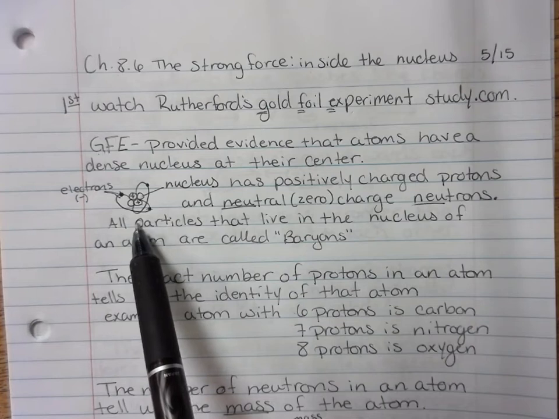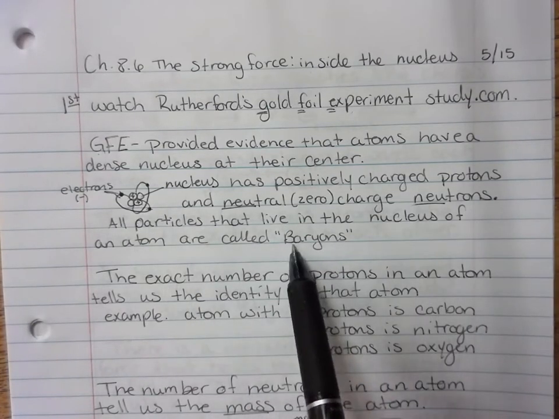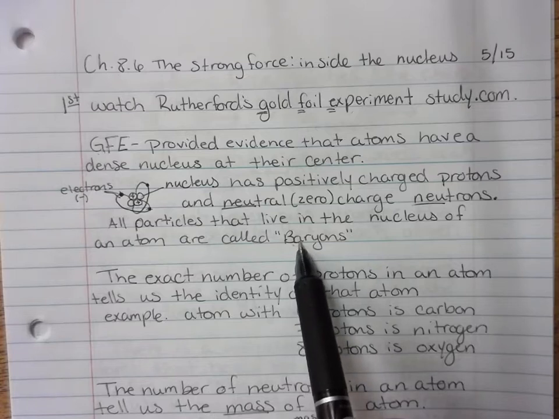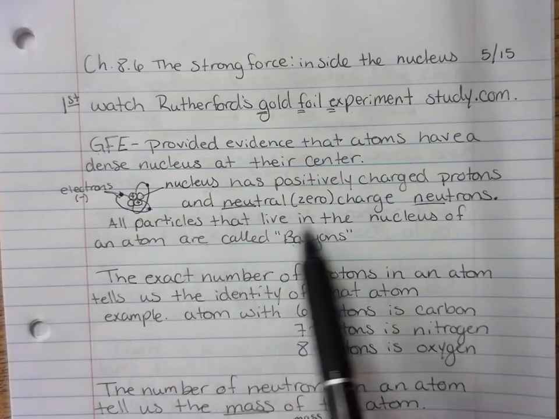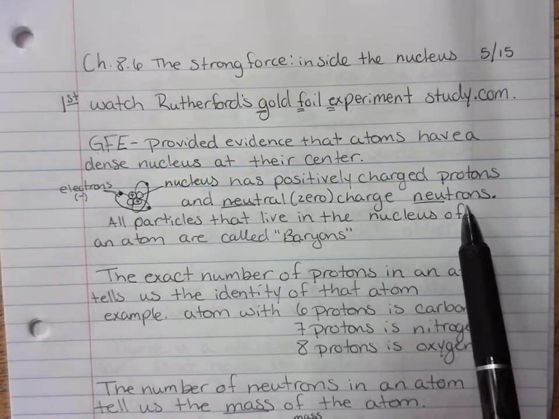All of the particles that live in the nucleus of an atom are called baryons. So baryon is kind of a blanket term that we use to describe anything that lives in the nucleus. That just happens to be our protons and our neutrons. So baryons are protons and neutrons.